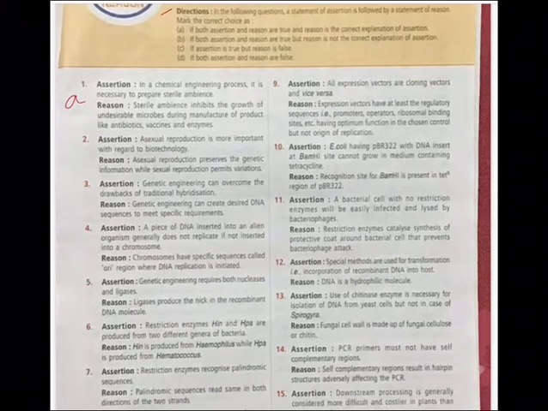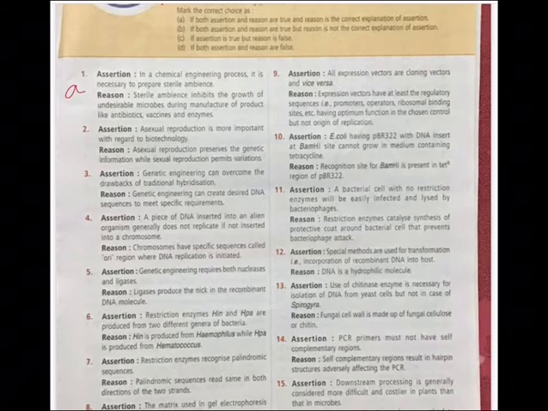Question number 2. Assertion: Asexual reproduction is more important with regard to biotechnology. Reason: Asexual reproduction preserves the genetic information, while sexual reproduction permits variations. So again, thinking of that, I am sure your mind goes for A.